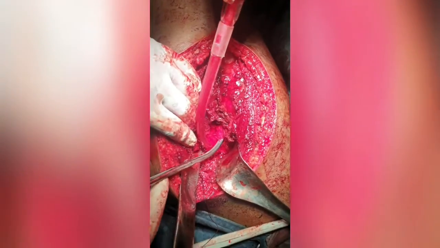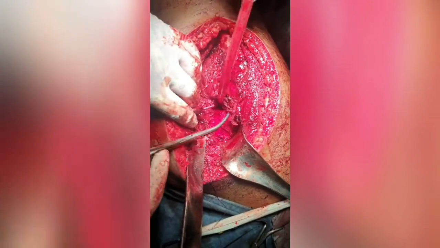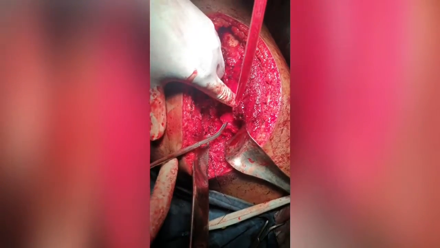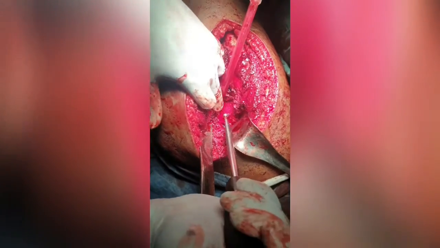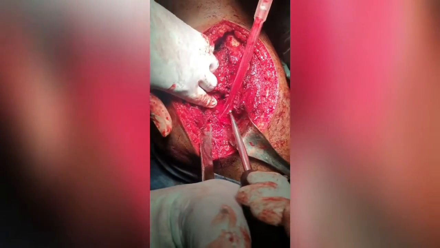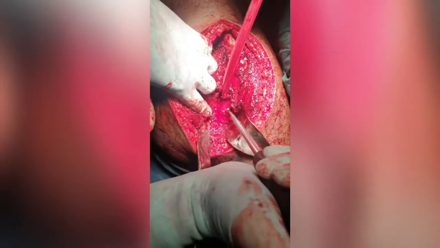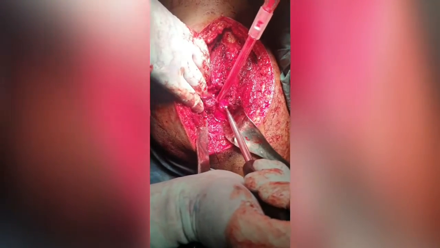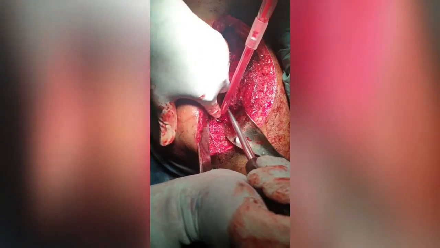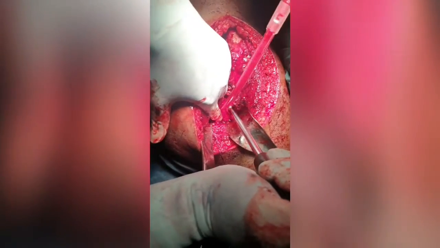So this is the posterior wall, and this is our main fragment. See, we just reduced this with the help of a ball tip pusher. Please give me a ball tip pusher. So this is how we will reduce the posterior wall by using the ball tip pusher, and then we will give a K-wire for preliminary fixation, or we can use a suck here.